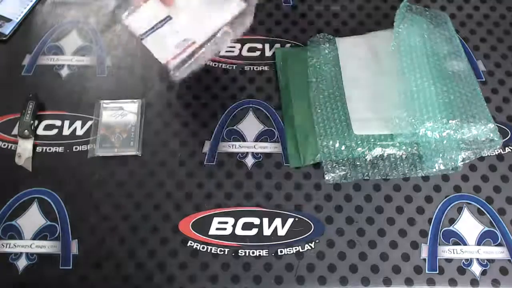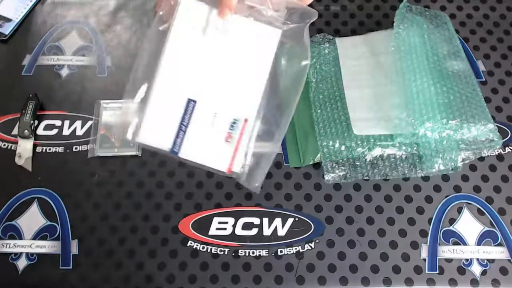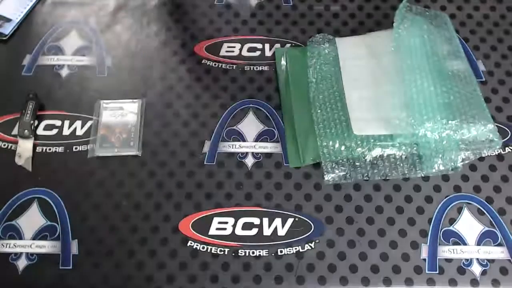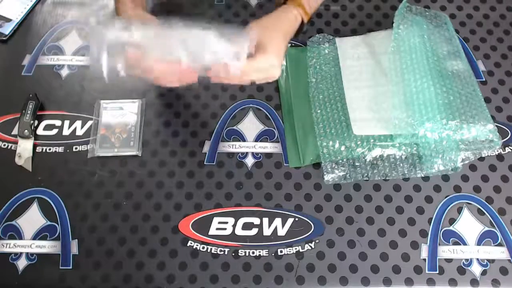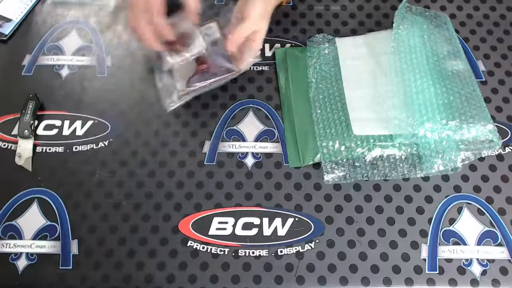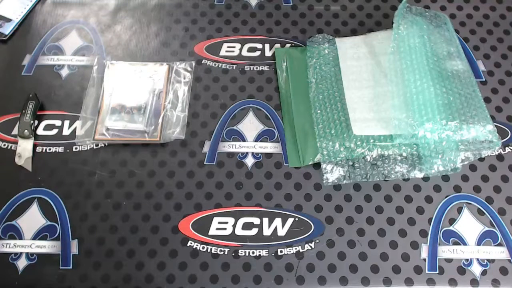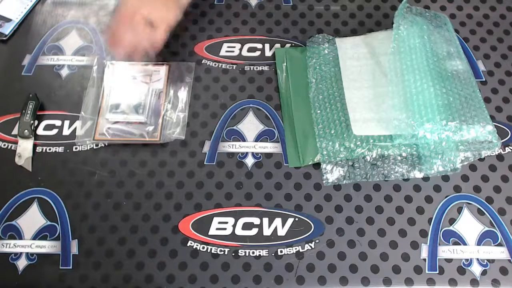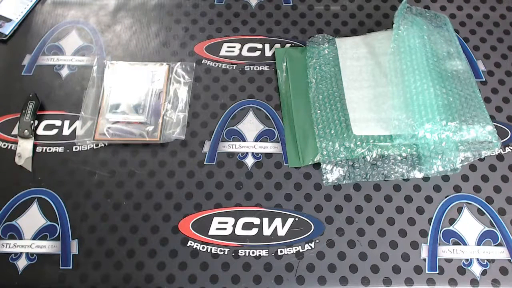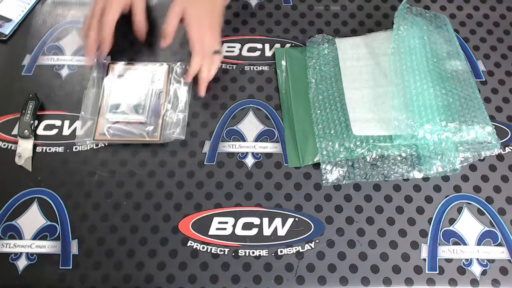PSA DNA, and it actually comes ready to mount. Put a little screw head in the wall, and boom, ready to show off. All right, that is one person.